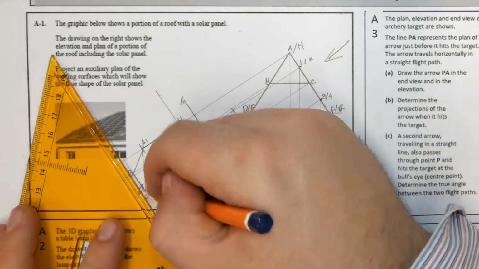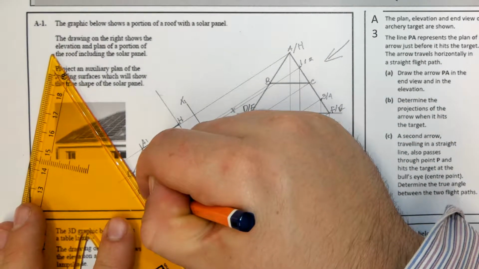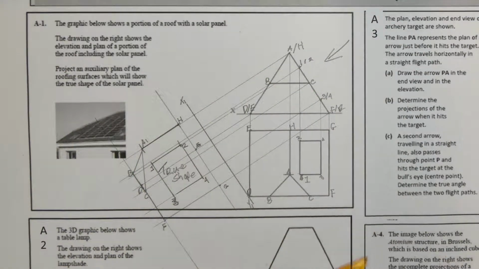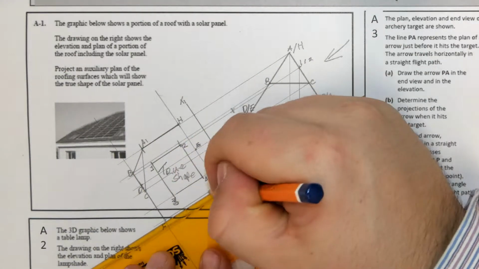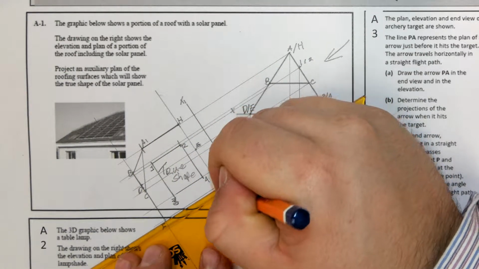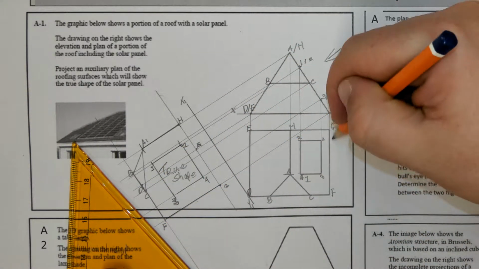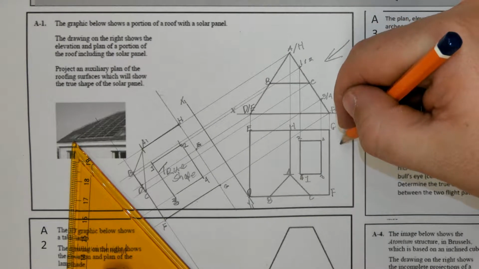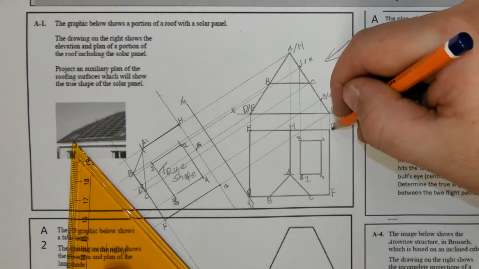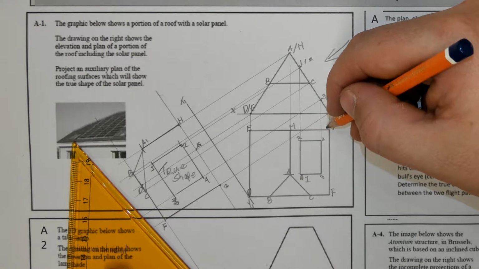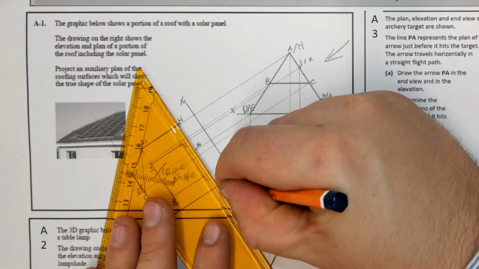C joins to F. F joins to G, so I'm going to join them together. And then G joins to H, so I'm going to heavy that in.